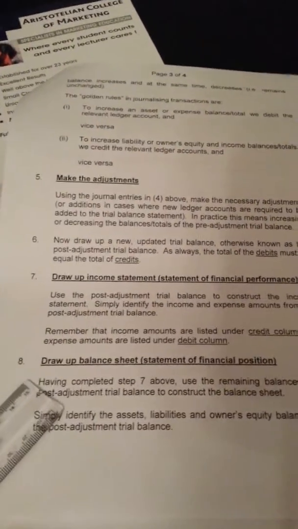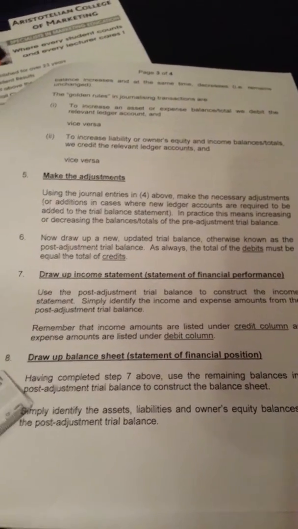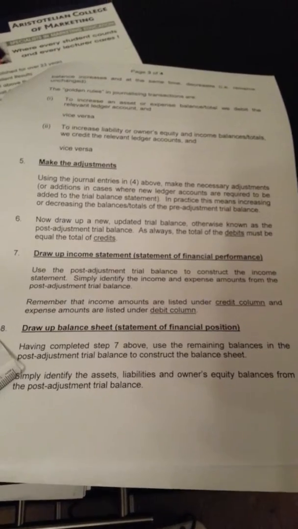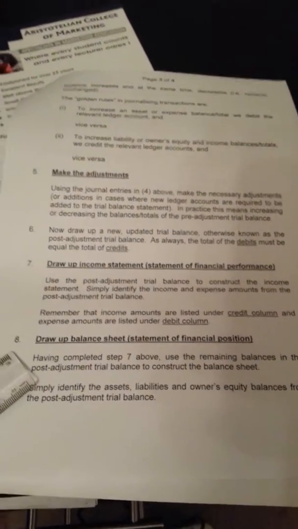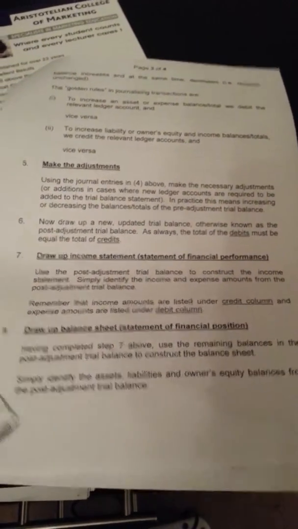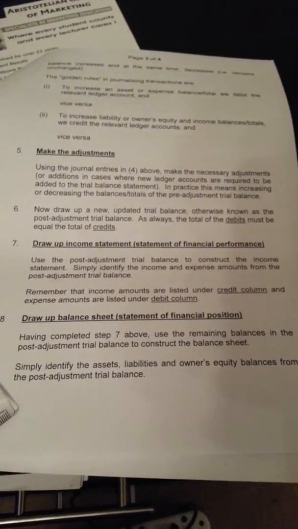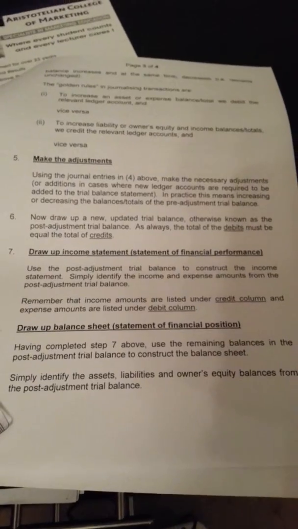Now you're ready to draw up the balance sheet, also known as a Statement of Financial Position. Having completed step 7 above, use the remaining balances in the post-adjustment trial balance to construct the balance sheet. Simply identify the assets, liabilities, and owner's equity balances from the post-adjustment trial balance.